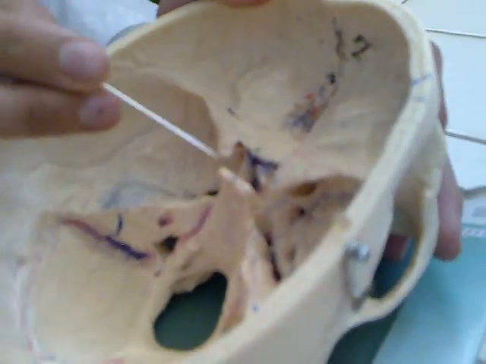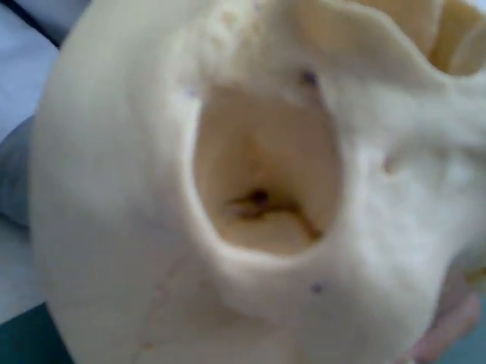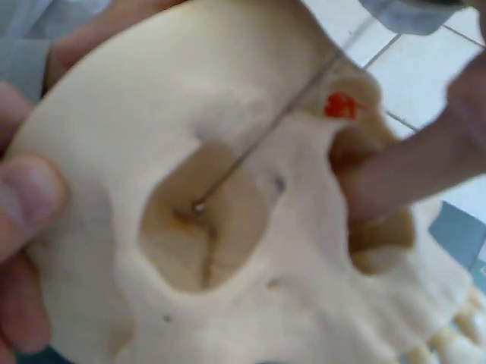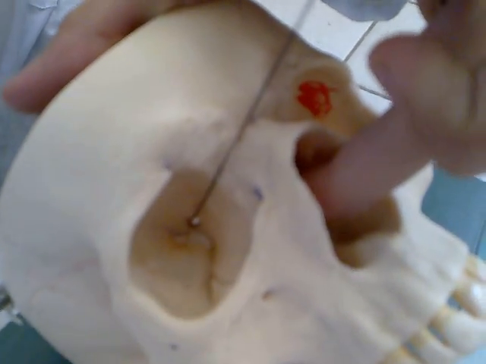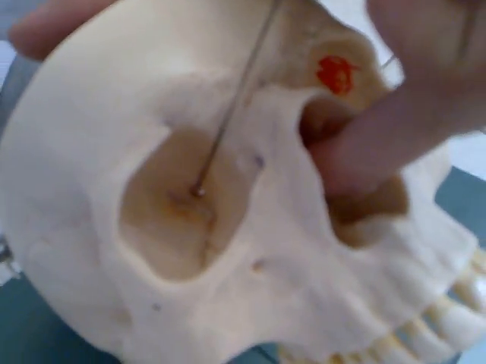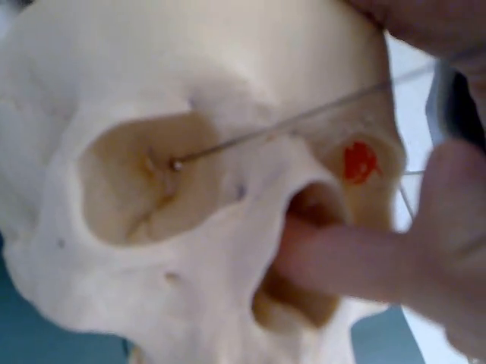Okay, if we go lateral to the optic chiasm, we will see the optic canal. On the anterior aspect, this is the optic canal. And on the cranial aspect, this is where it lies. Okay, this is the optic canal. What structures pass through the optic canal? We have the optic nerve, the ophthalmic artery, and the central artery and vein of the retina.